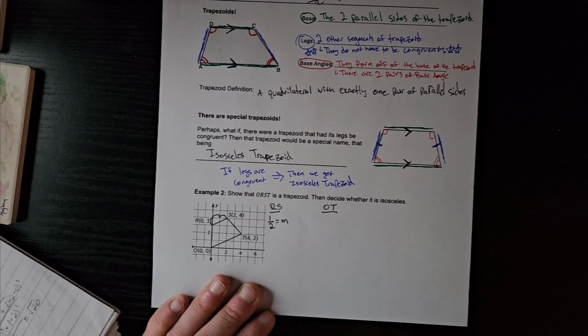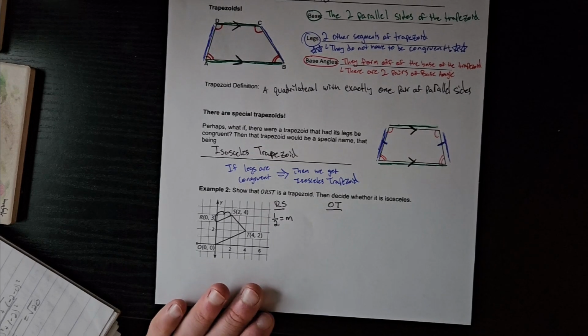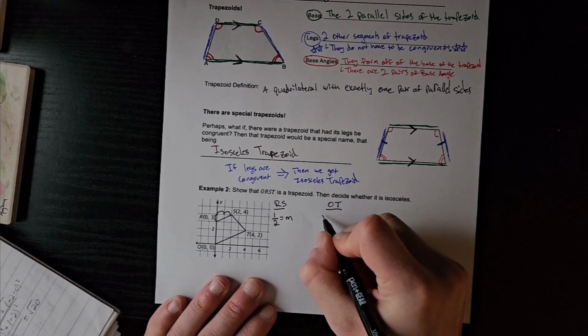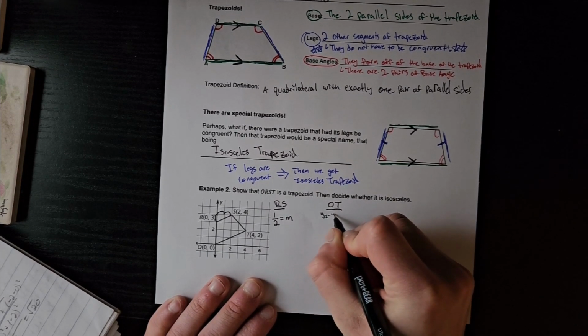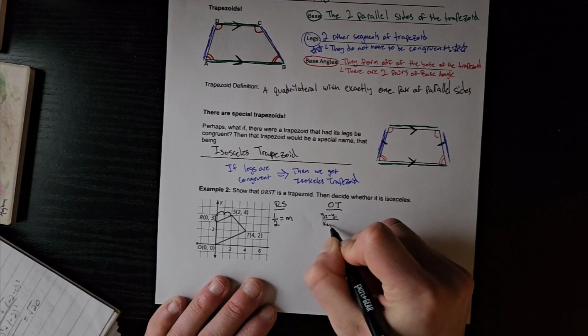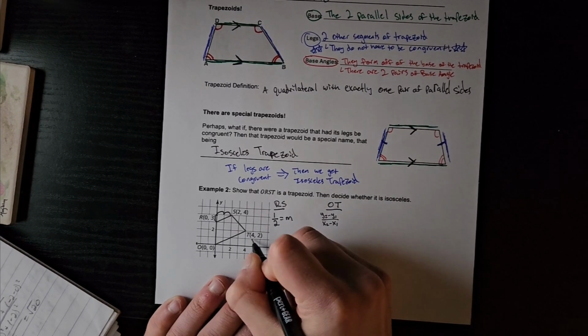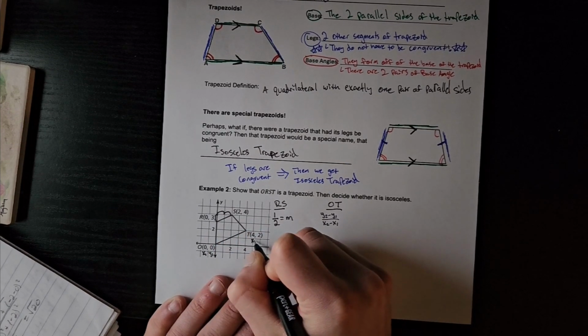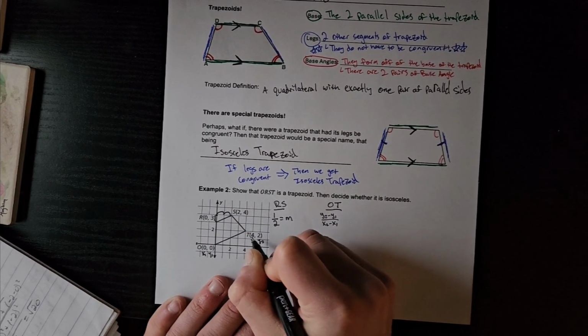For OT, I'm going to do it the slope formula way. So I need to do y2 minus y1 over x2 minus x1. And let's say that this is going to be my x1, y1. This will be my x2, y2.